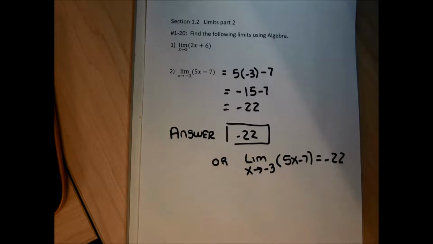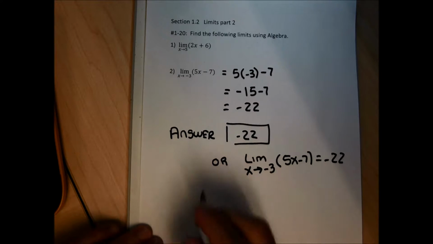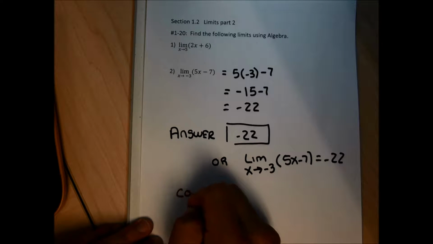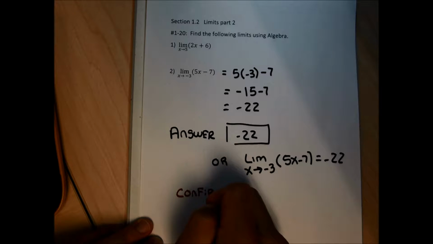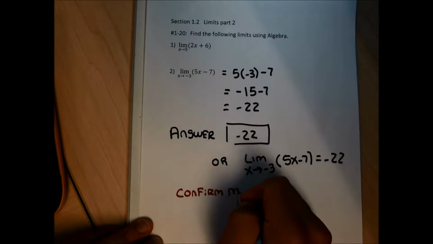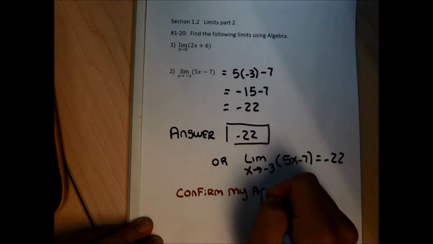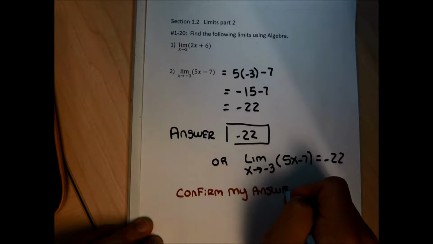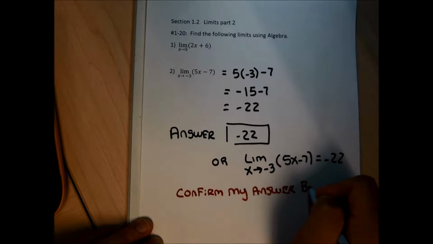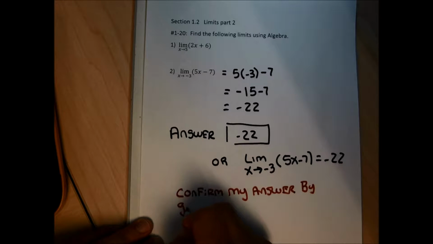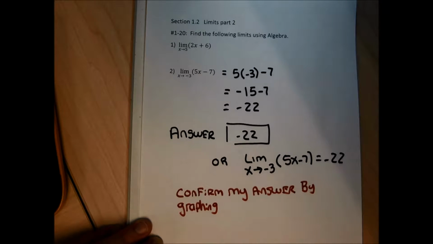If you wanted to confirm your answer by graphing, I can certainly do that. But in order to confirm my answer by graphing, I'm going to have to set a window so it makes it easy to see the limit.